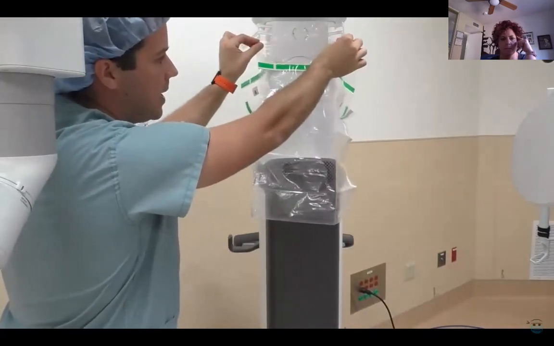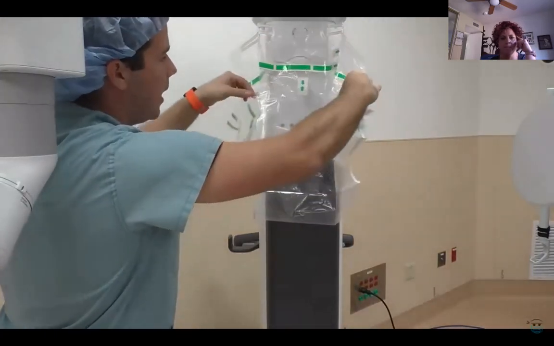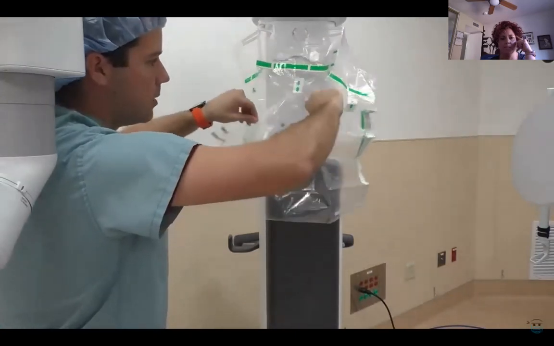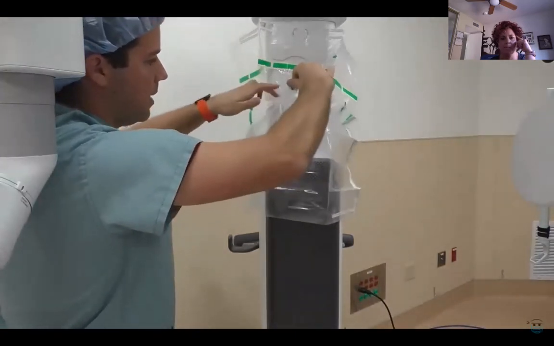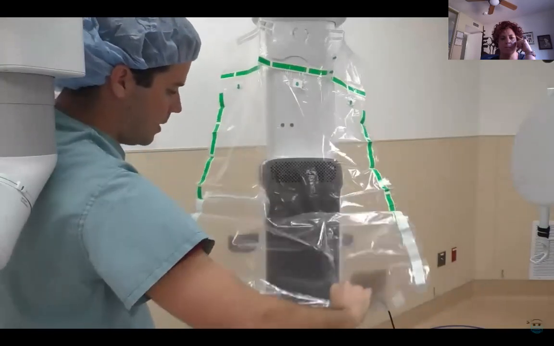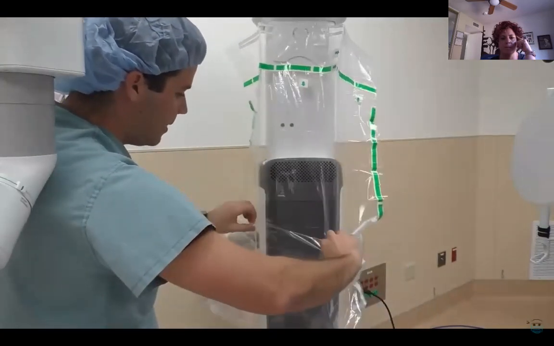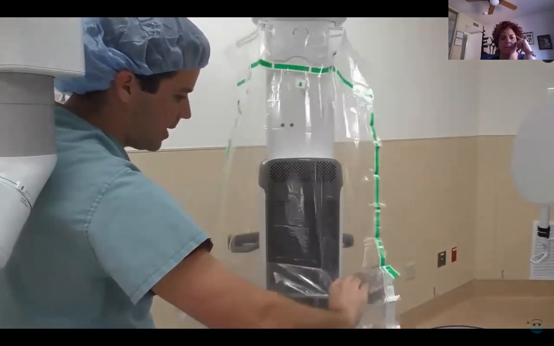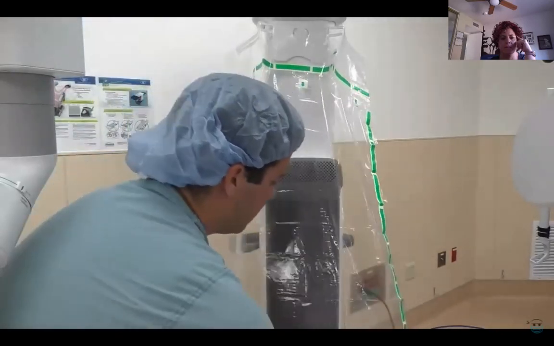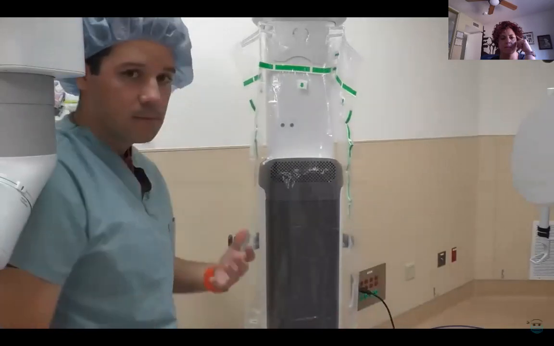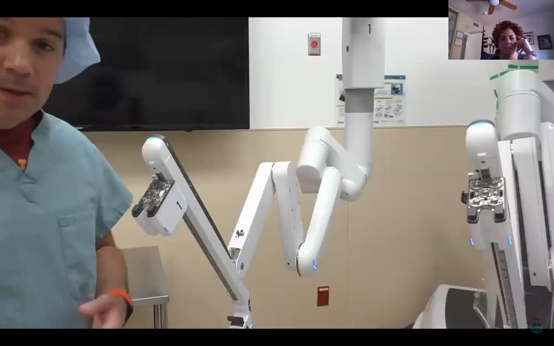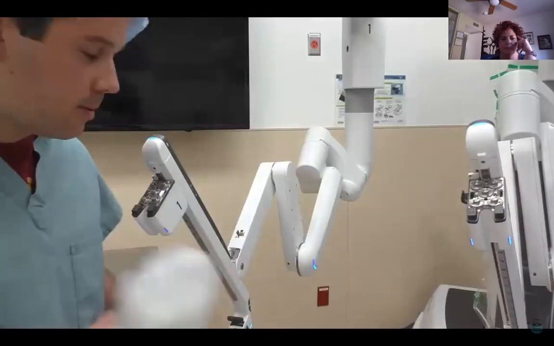I'm holding the outside of the drape, and you're just going to tear the tapes and pull the drape down. Always handling the outside of the drape itself. That's the tower drape. Next is going to be our arm drape.